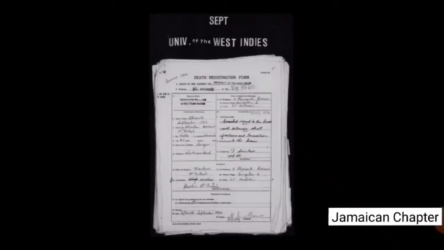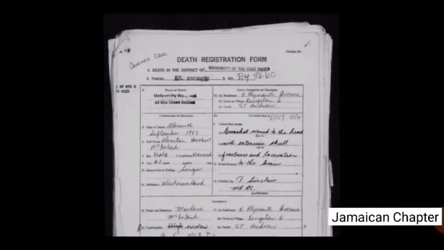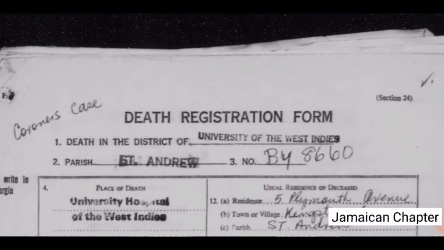So we'll be studying Peter Tosh's death registration form to learn more about his death. Alright, we'll start by looking at the top of the form.